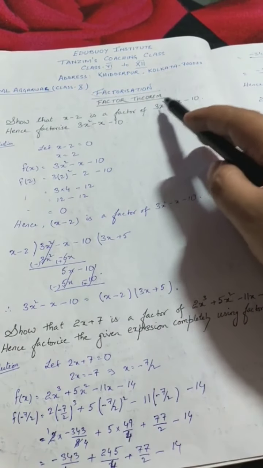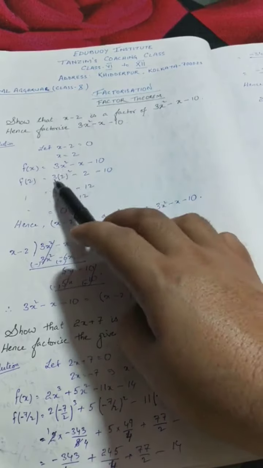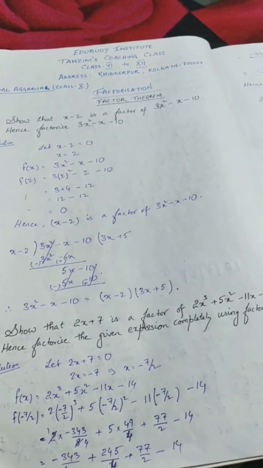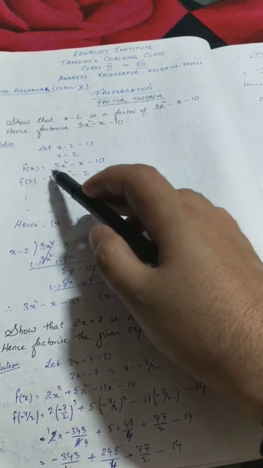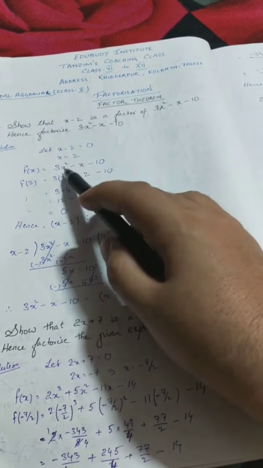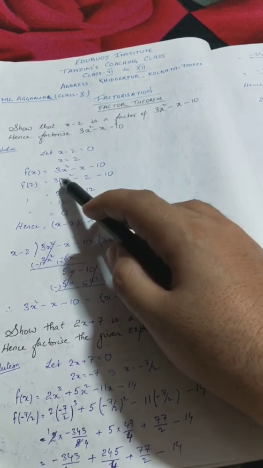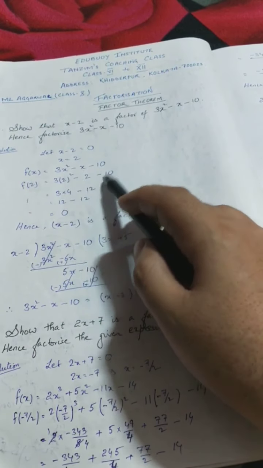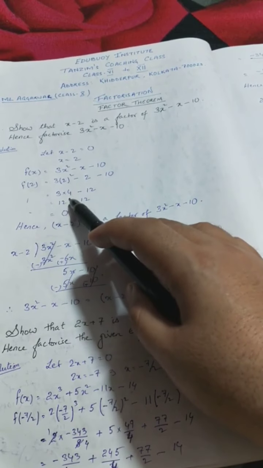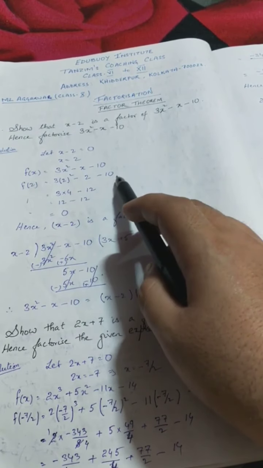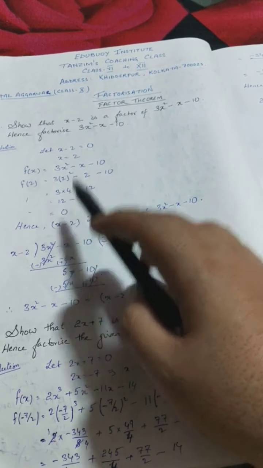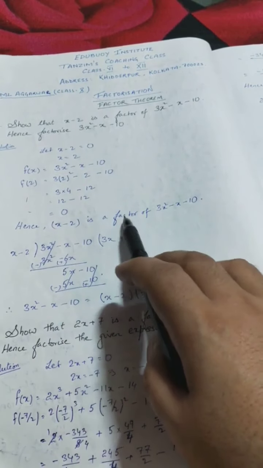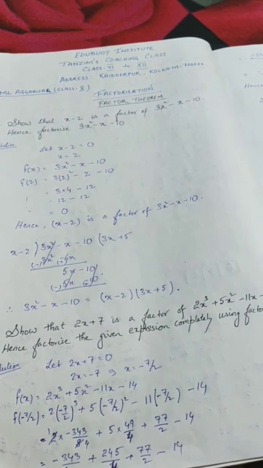Now we take this expression as f(x). So f(x) is 3x square minus x minus 10. Now in place of x we will put 2. Wherever there is x, we put 2 in place of it. So 3 into 2 square minus 2 minus 10. Now 2 square is 4, so 3 into 4 is 12, minus 2, minus 10, minus 12. So 12 minus 12 is 0. Since the remainder came to 0, we have proved that x minus 2 is a factor of 3x square minus x minus 10.